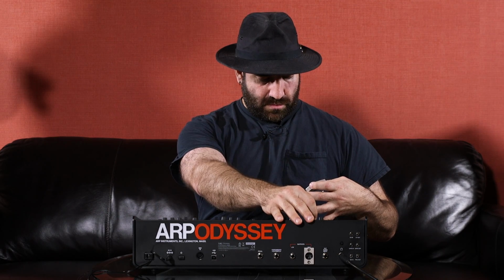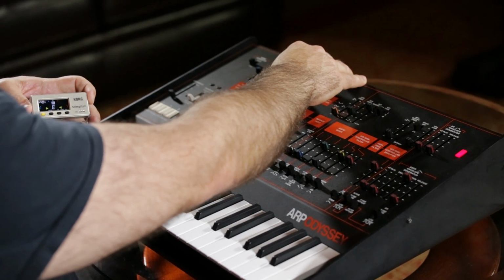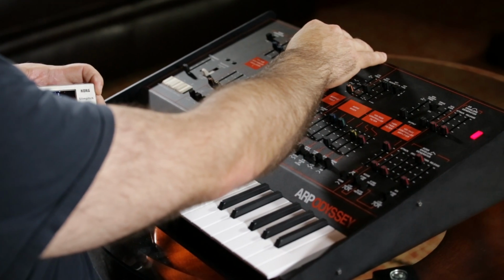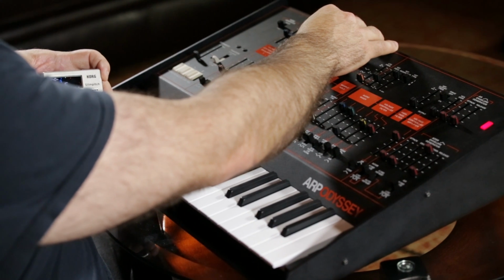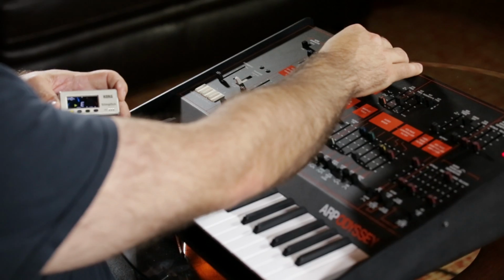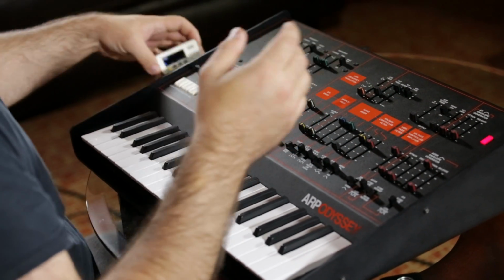I'm just using this little tuner here to make sure that I'm in tune. There you go. So I'm gonna have the first oscillator in tune. I'm gonna detune the next oscillator just a little bit, and then I'll blend them together for a really huge, fat tone.